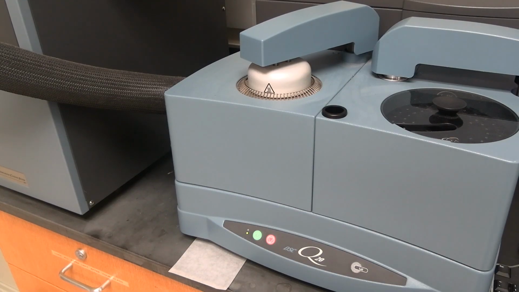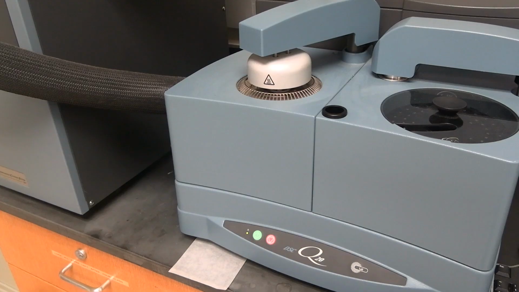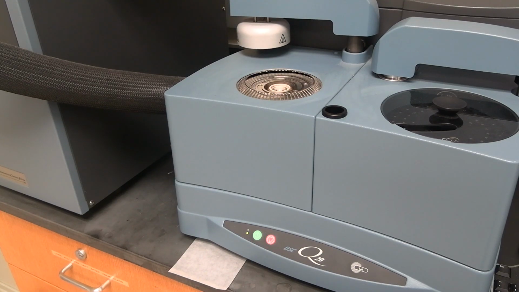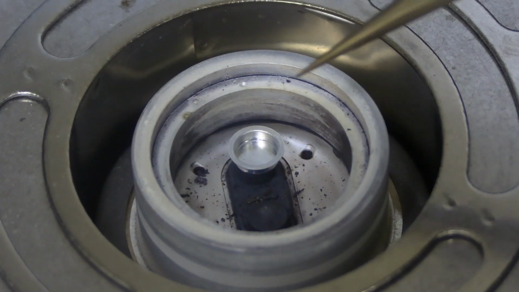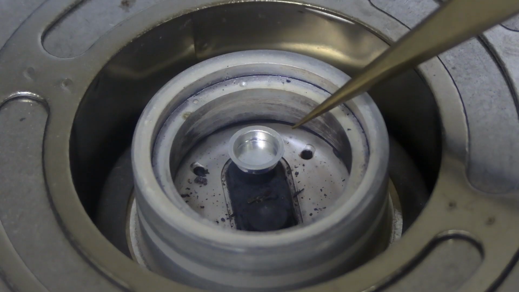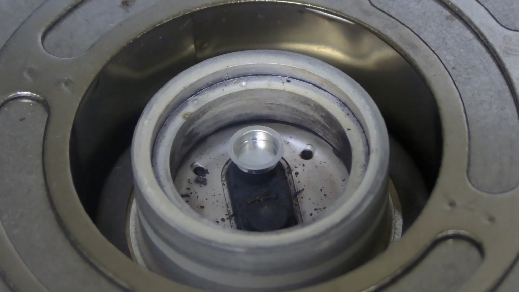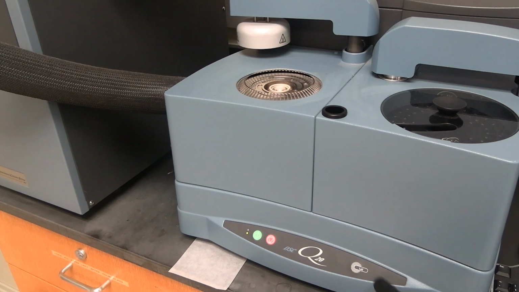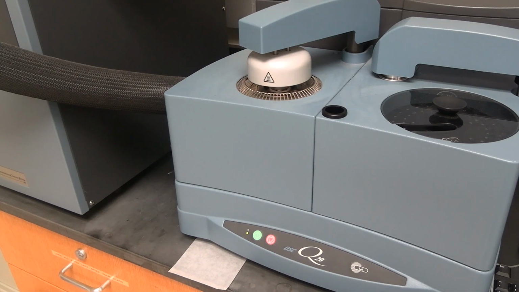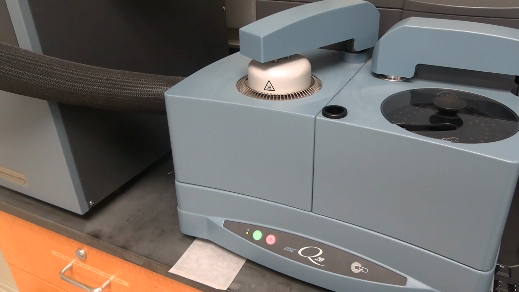On the Q20 instrument, press the lid button. The DSC lid will open. Check that there is an empty reference pan on the rear platform. Note: the reference pan should be the same type as the sample pan to be used. On the Q20 instrument, press the lid button. The DSC lid will close.